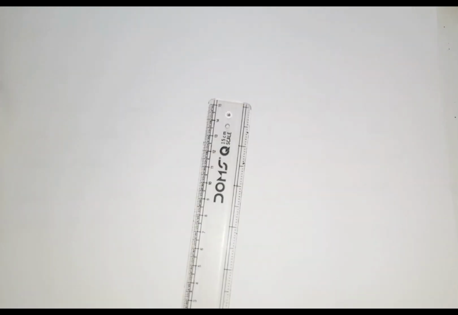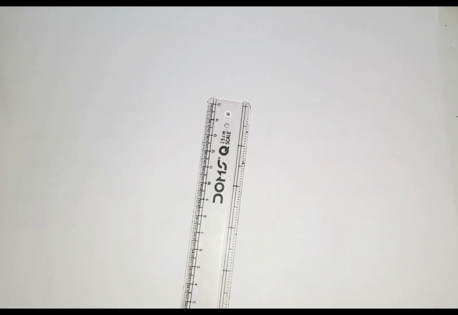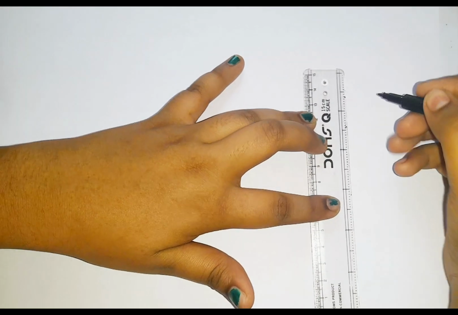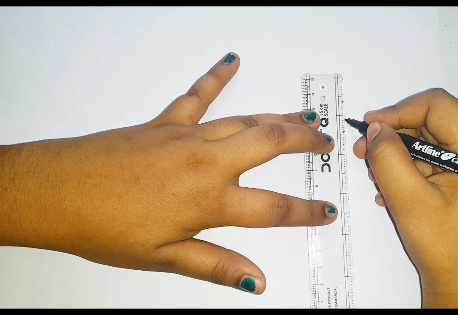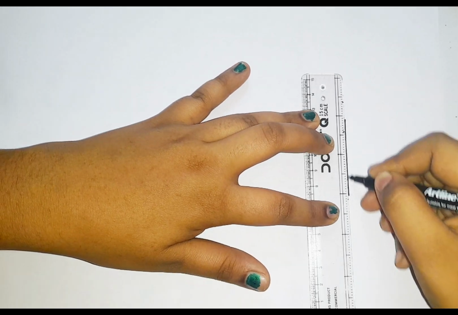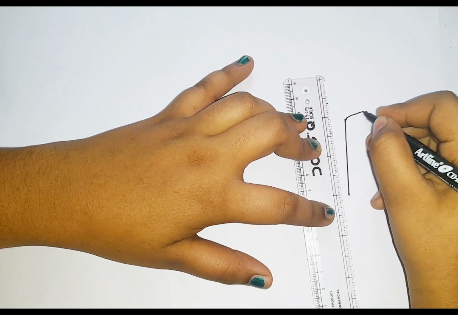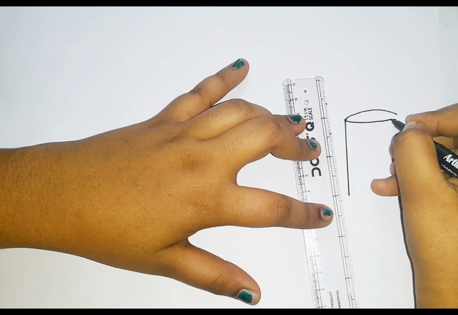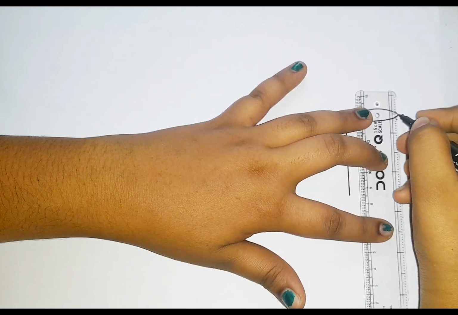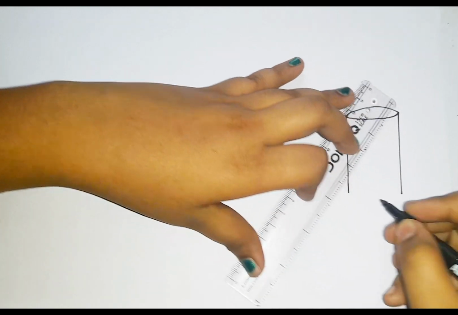Okay guys, first of all let us do a rough figure. Whenever you solve a question from surface areas and volumes, please make sure that you draw a rough figure. So according to the question, we are supposed to make a cylinder at first. Okay, so this is a cylinder.